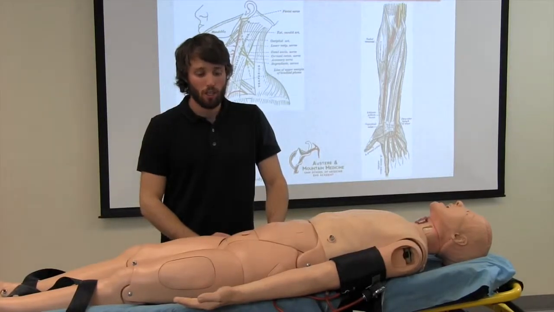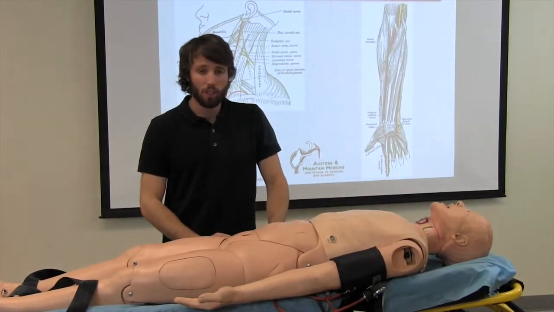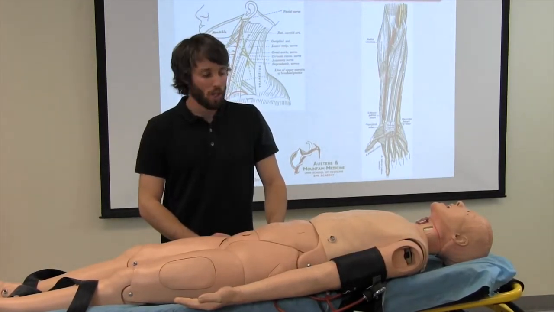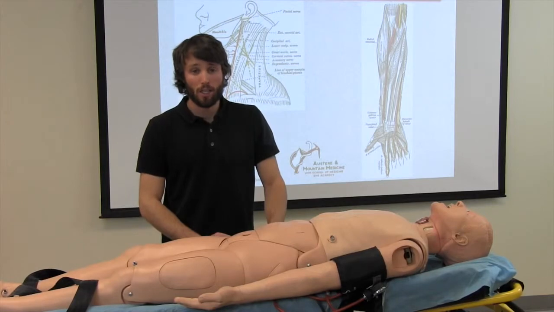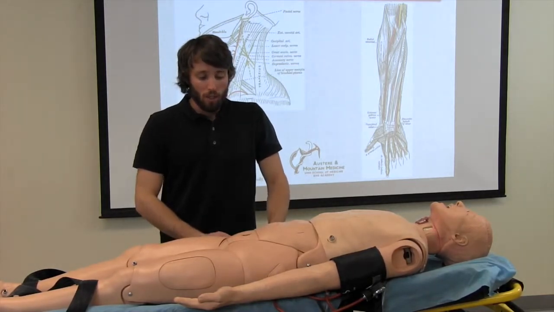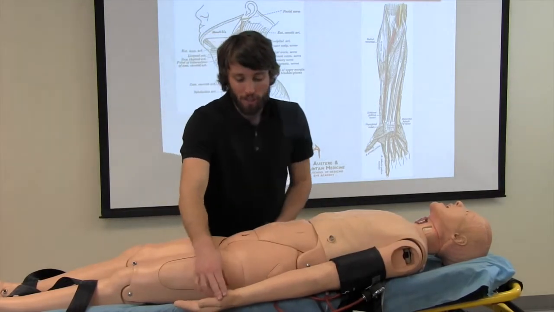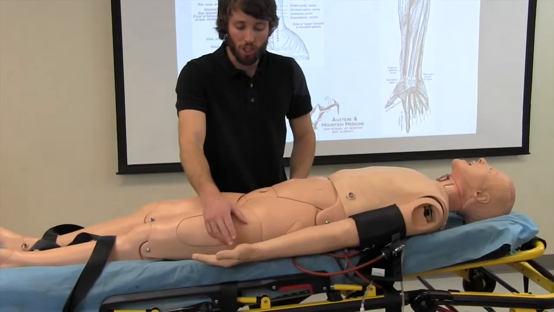So we've already mentioned it a couple of times before, but it's important now to get a really good understanding of how to check a pulse. So we have a couple of different locations where we can check a pulse. The 2 primary ones are the carotid and the radial. So we'll start with the radial. The radial is easy to find. You can probably find it on yourself sitting here in your chair.